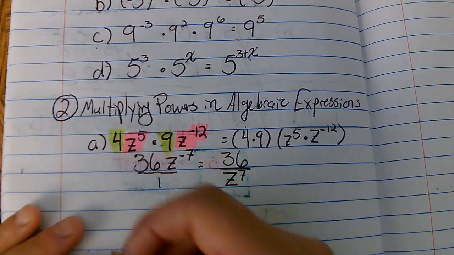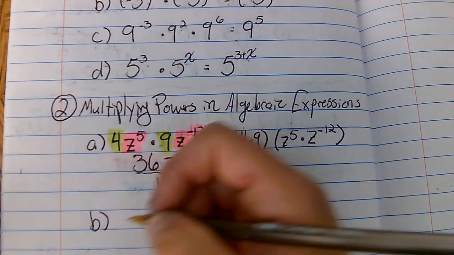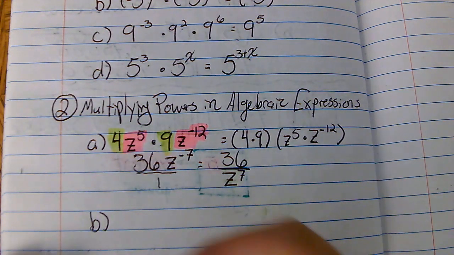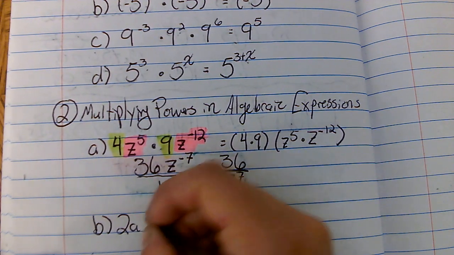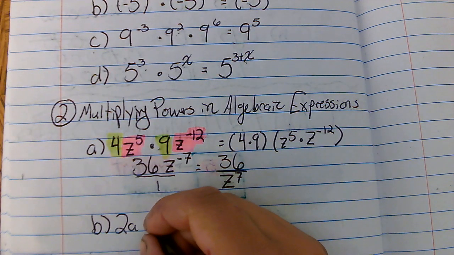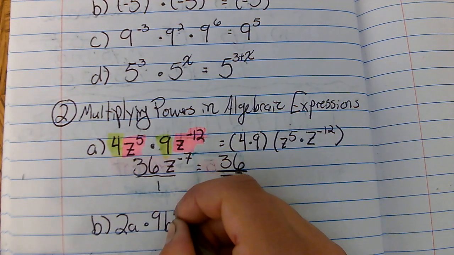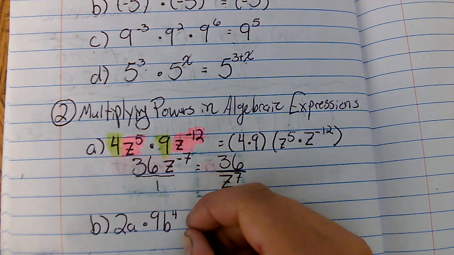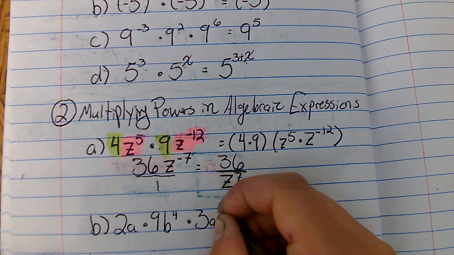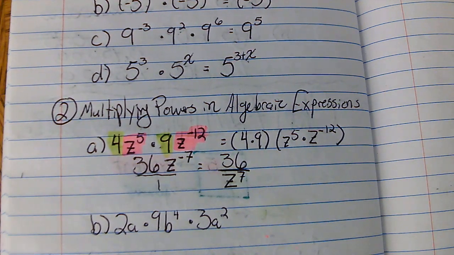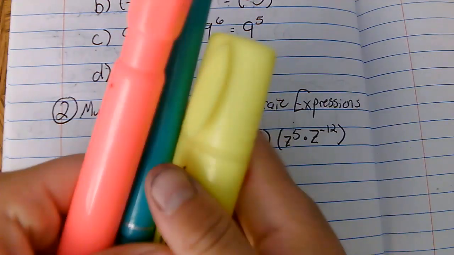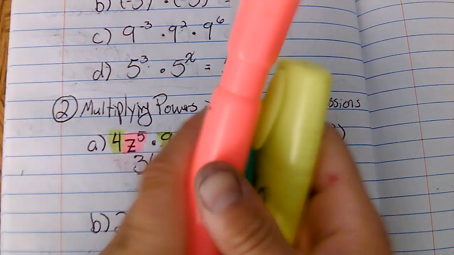Let's try another. Let's say we had 2a times 9b to the 4th times 3a squared. Now for this one, you're going to need 3 different colors.